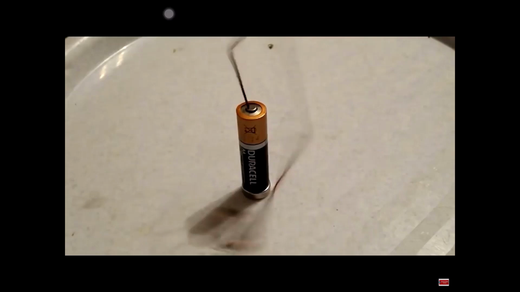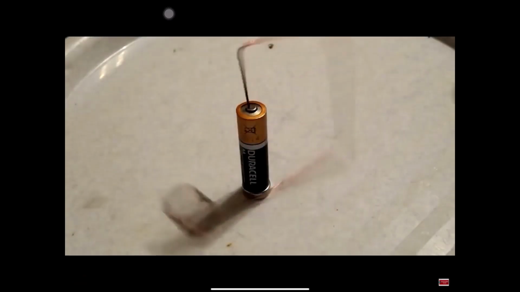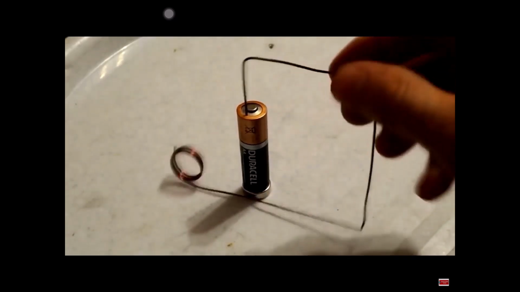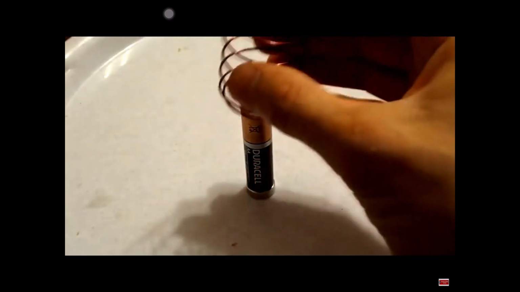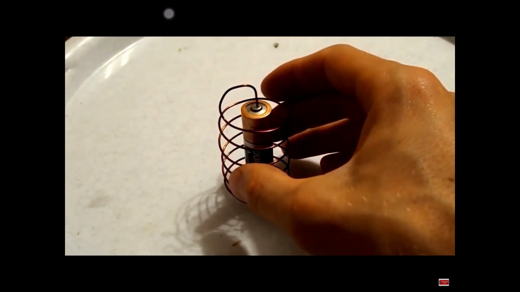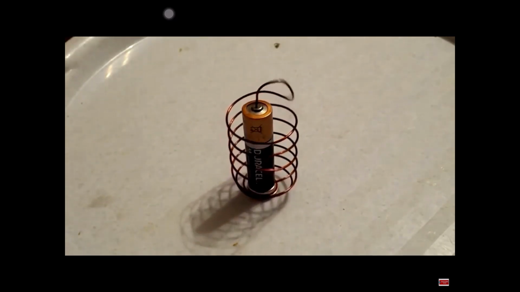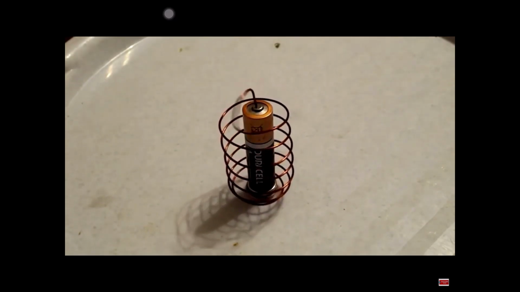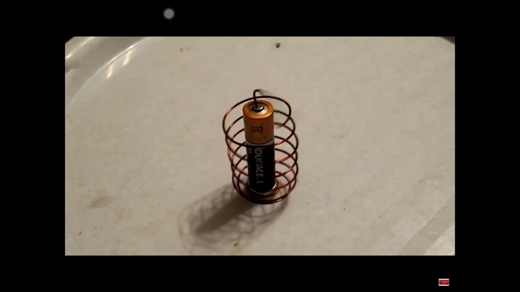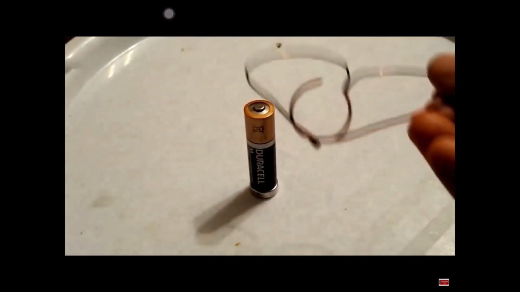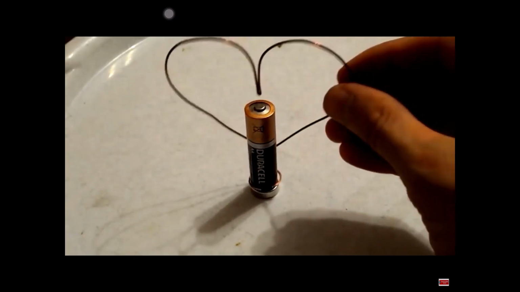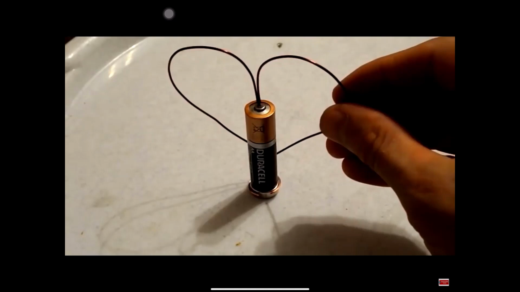The battery will circulate the current, and the magnet, which is the silver part, is down below the battery. And this is how you can get a Valentine's Day gift for less than $2.